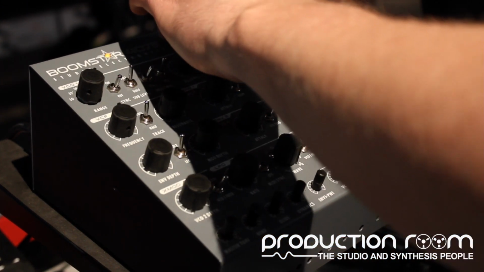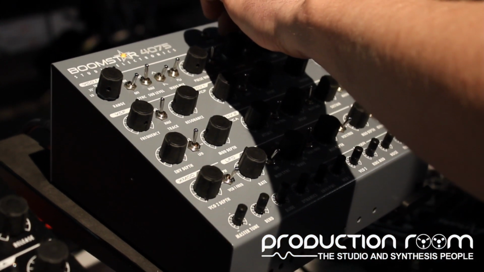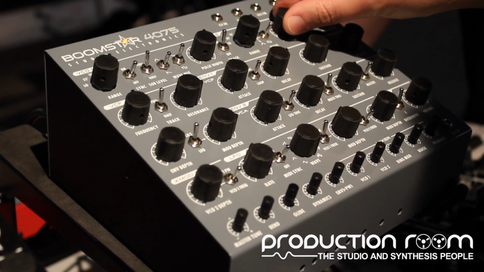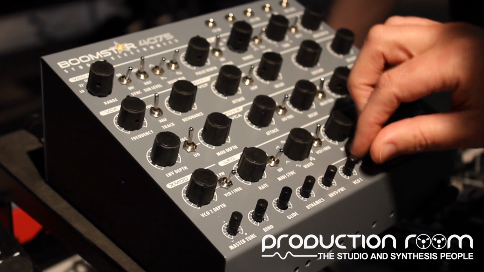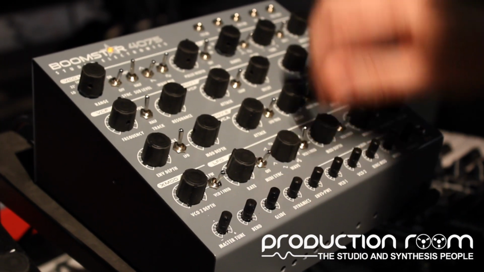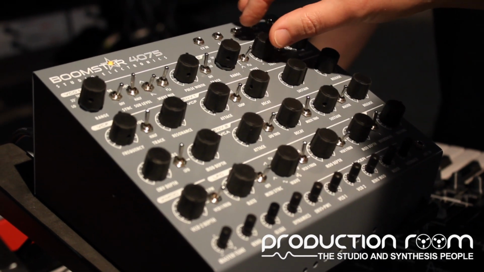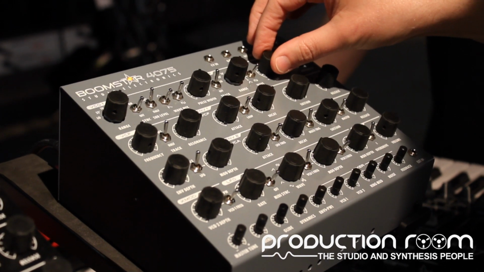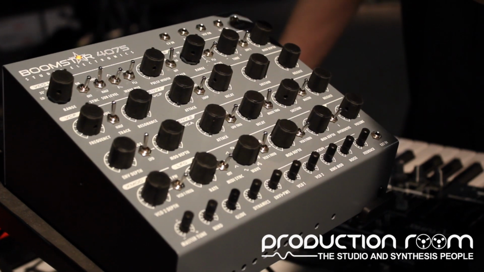And then when we start, get some very, very outrageous frequency sounds. I mean, that sounds pretty big, but then you can start messing with overdrive.